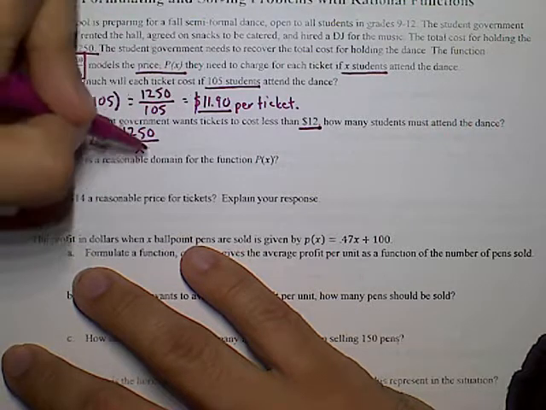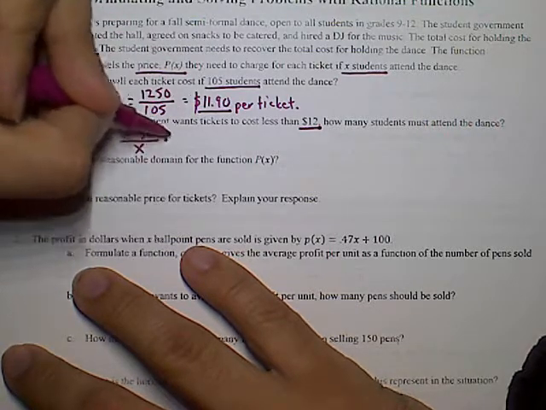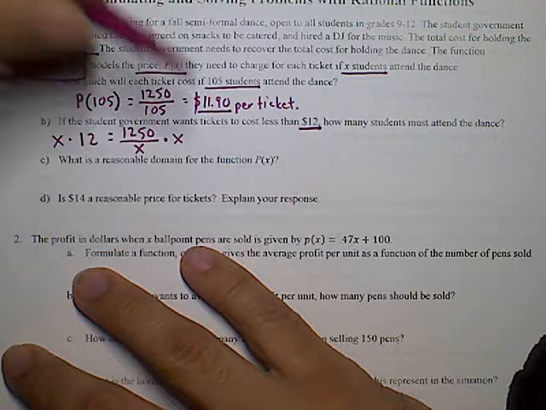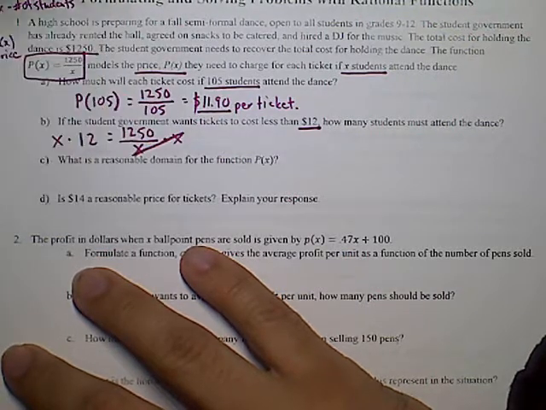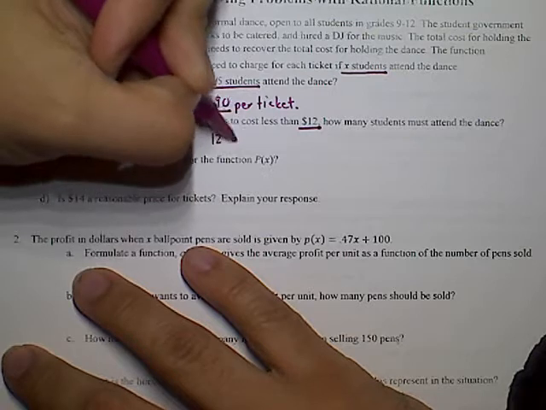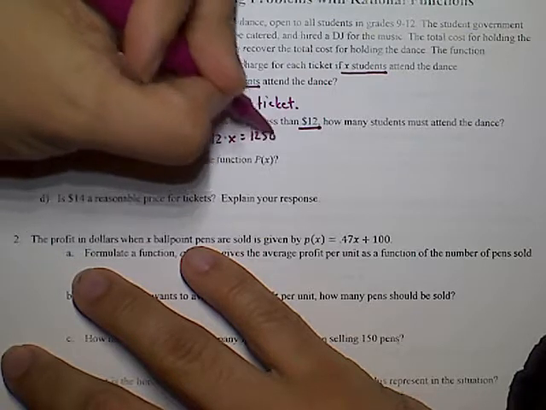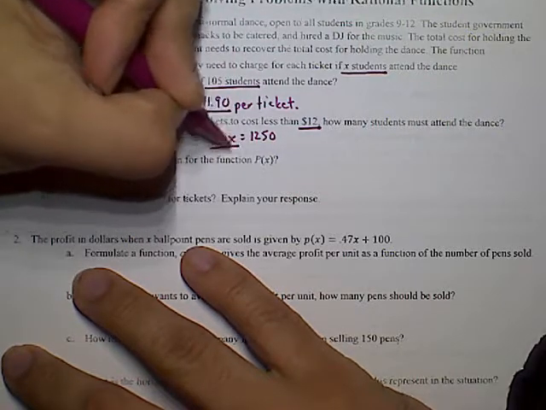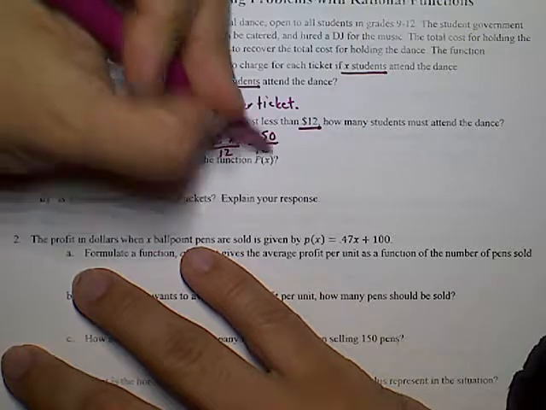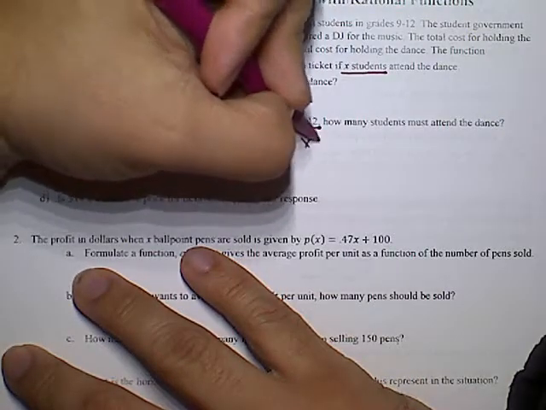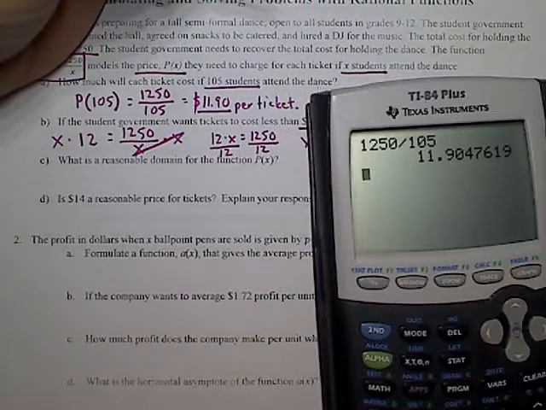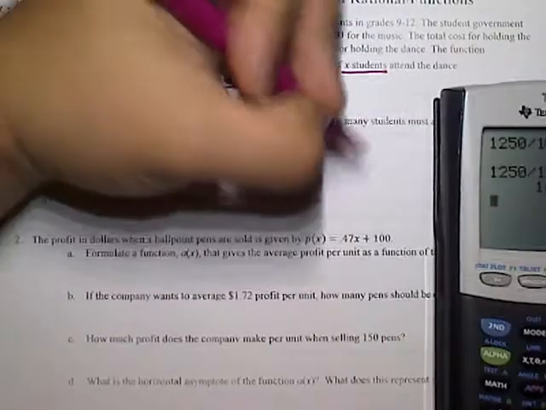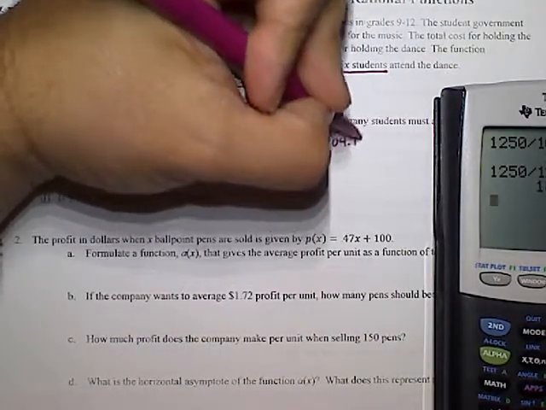To get it by itself, I'm going to get rid of the denominator by multiplying both sides by x. What happens here is that these will cancel out. And now we get 12 times x is equal to 1,250. Now I need to get x by itself, so I will divide both sides by 12. And therefore x is equal to 1,250 over 12, which is 104.167.